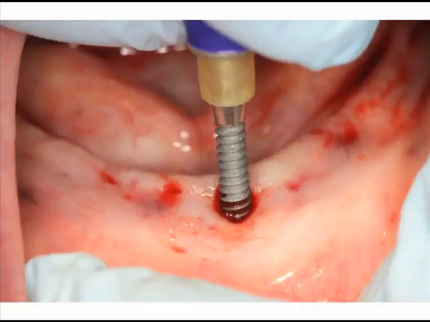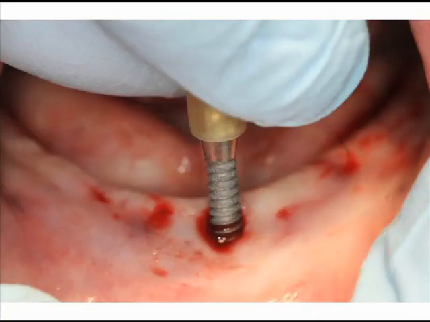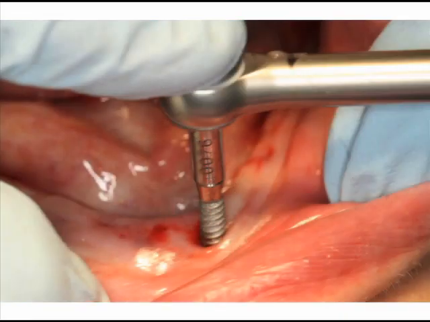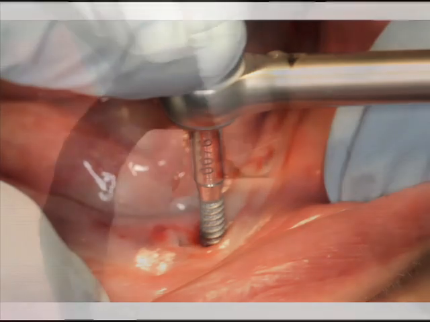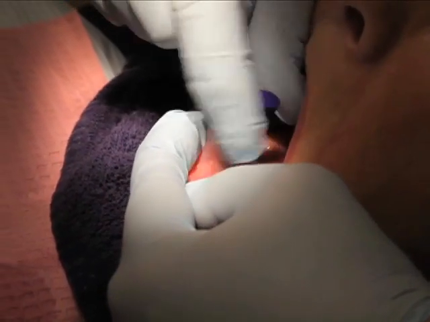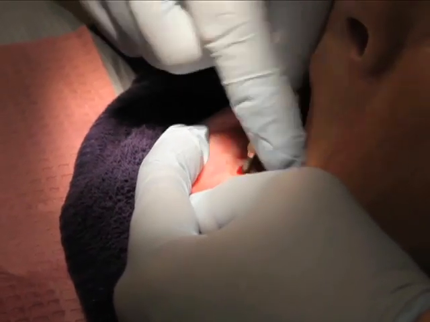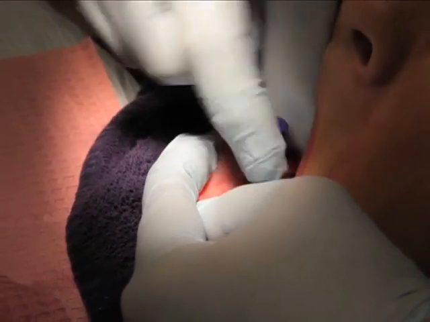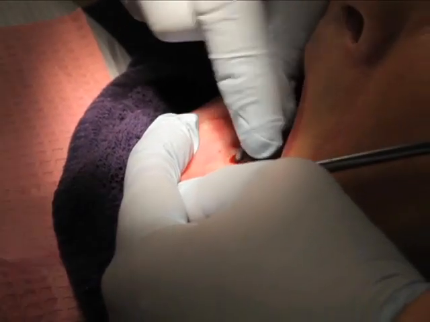The 3.0 mini Oko implant is then hand tightened to establish initial stability. Then a torque ratchet is used to thread the implant to the desired depth. Compensation of soft tissue can also be determined by using the CT scan, or it can be established by measuring the soft tissue depth with a periodontal probe following anesthesia.